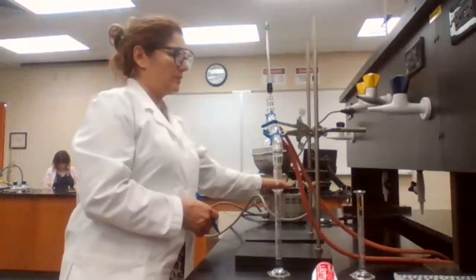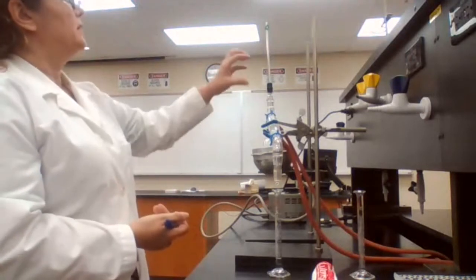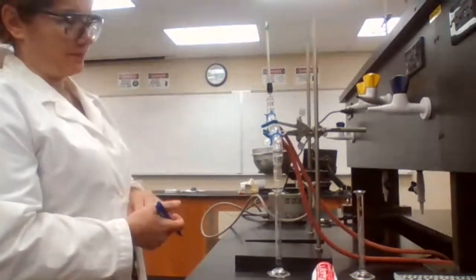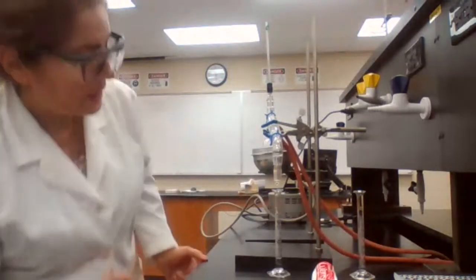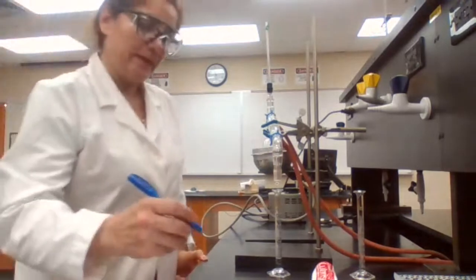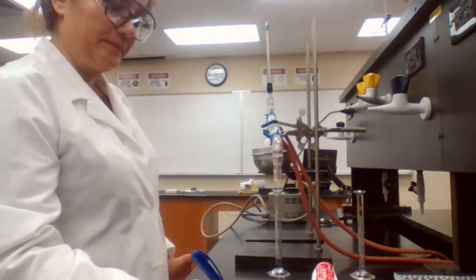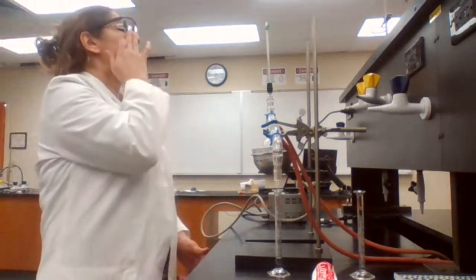I lowered the heating rate, so I get better separation. Now it generates less vapor, so it takes more time. Okay, 2 milliliters, 55 degrees.